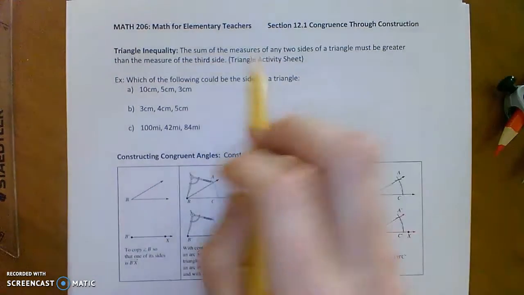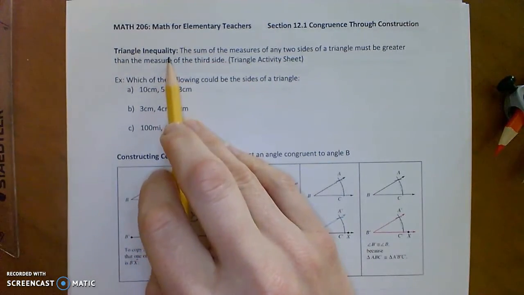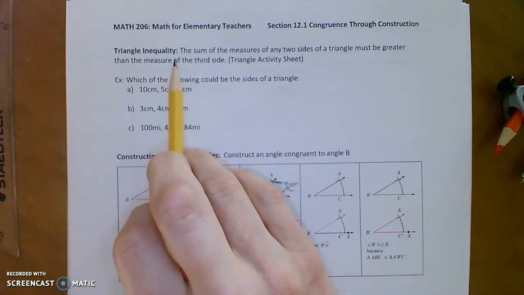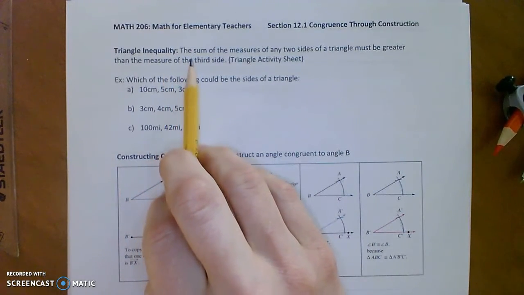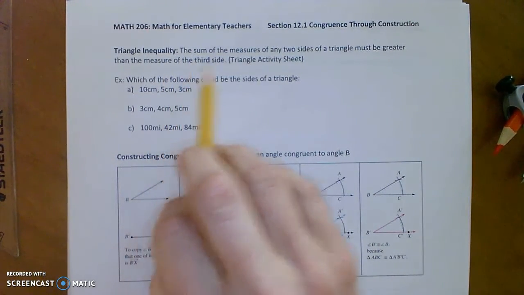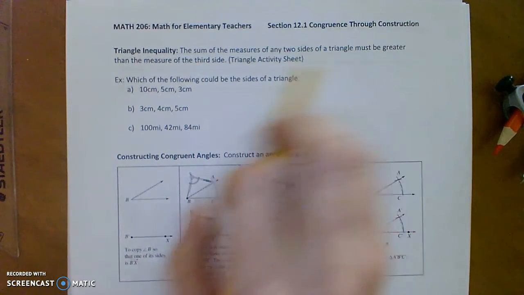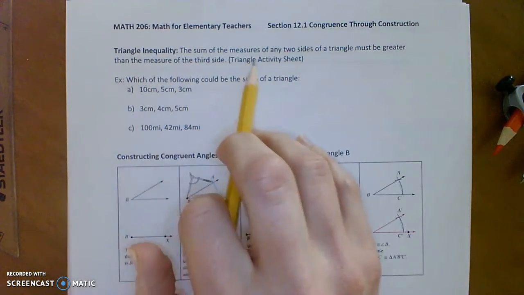Hey Math 206 students, I want to follow up on the construction we just did, side-side-side, with the triangle inequality. You can see from the construction that the sum of the measures of any two sides of a triangle must be greater than the measure of the third side.